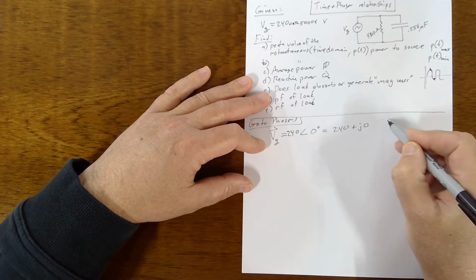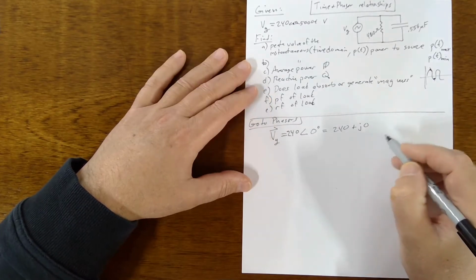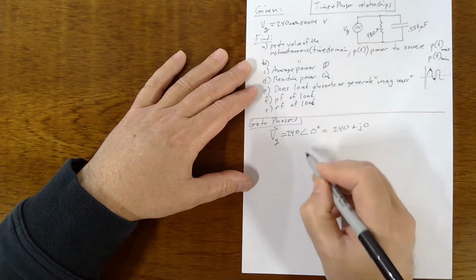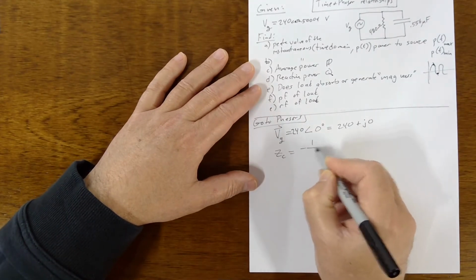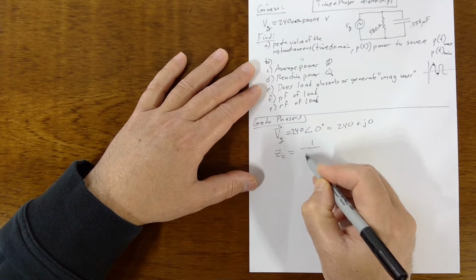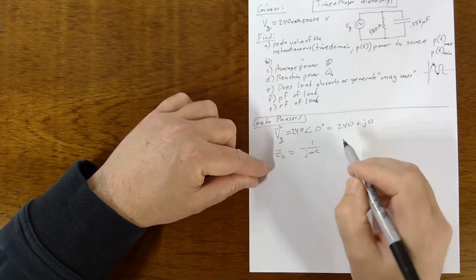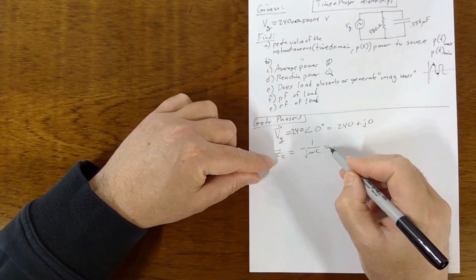So Z sub C, we have this formula for the impedance of a capacitor.